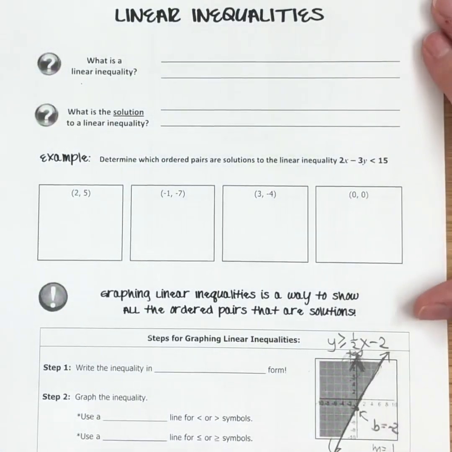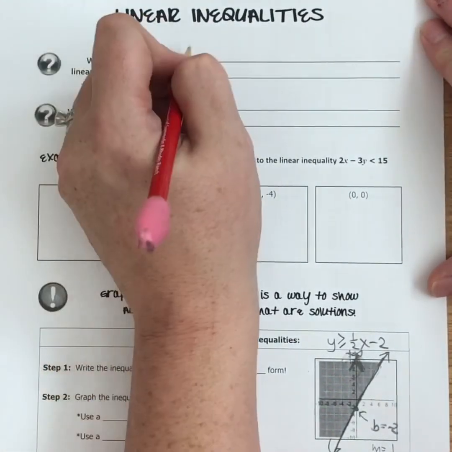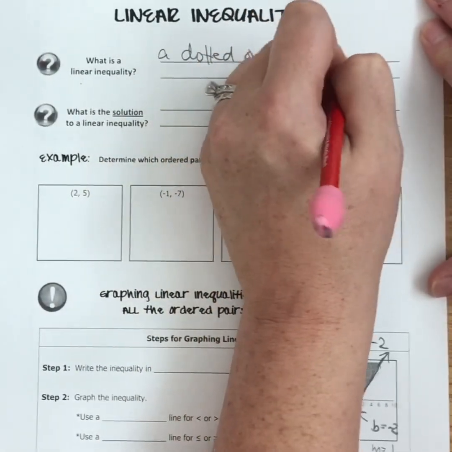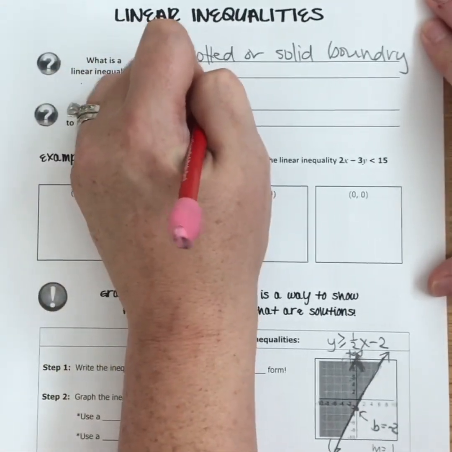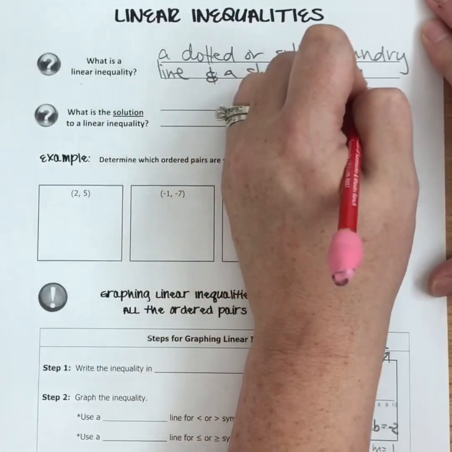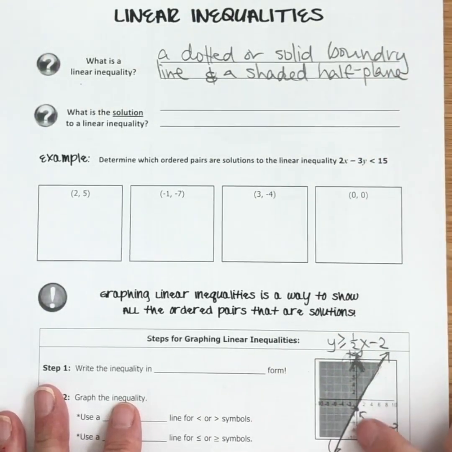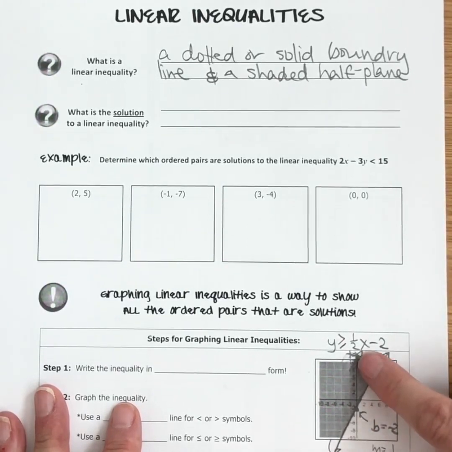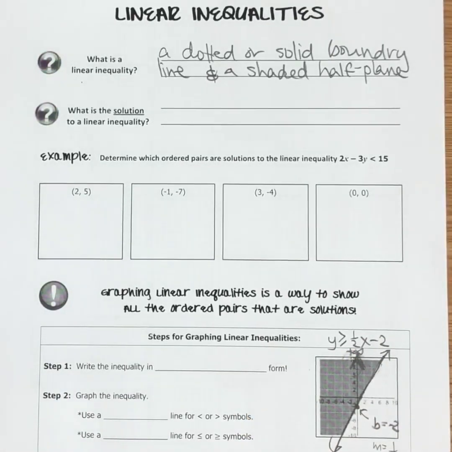Okay? So here, when I ask, well, what is a linear inequality? It's a dotted or solid boundary line and a shaded half plane. And I'll explain how you know the inequality and the y-intercept is going to tell you whether you shade above or below, whether you want y bigger or smaller than the line, depending on the greater than or less than. So it's actually pretty easy.